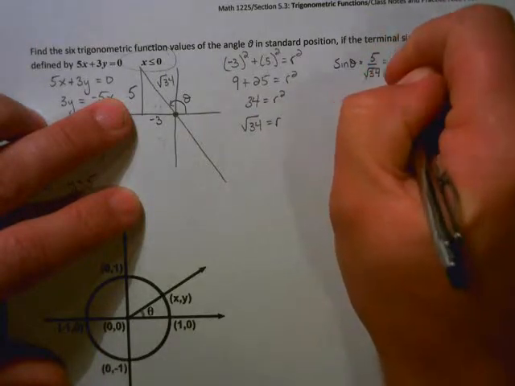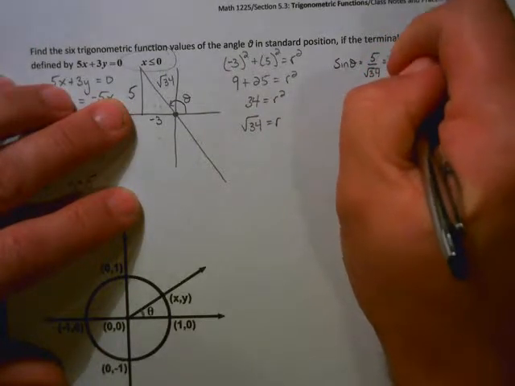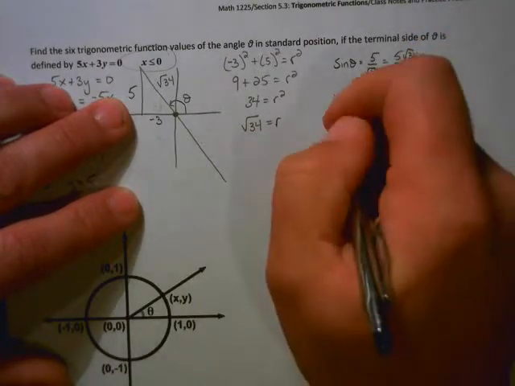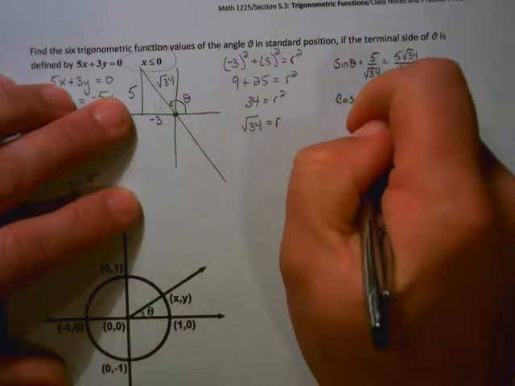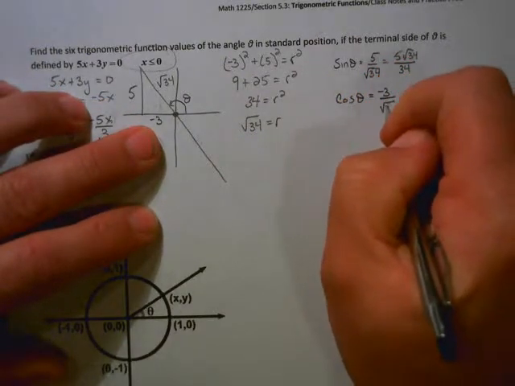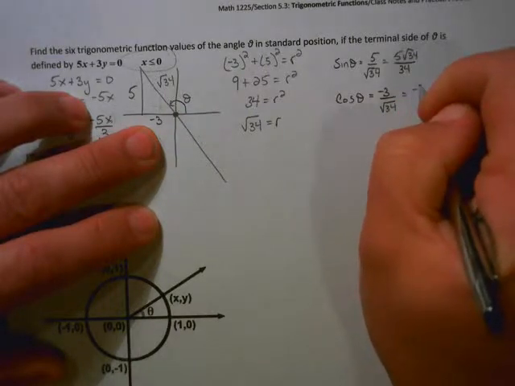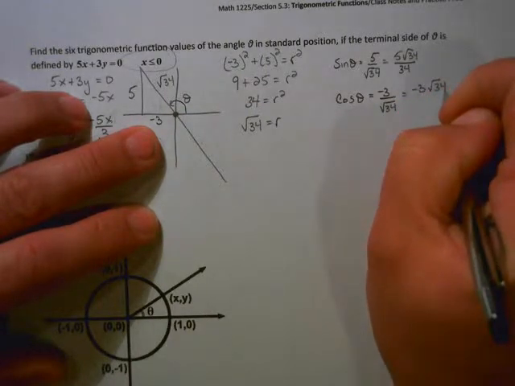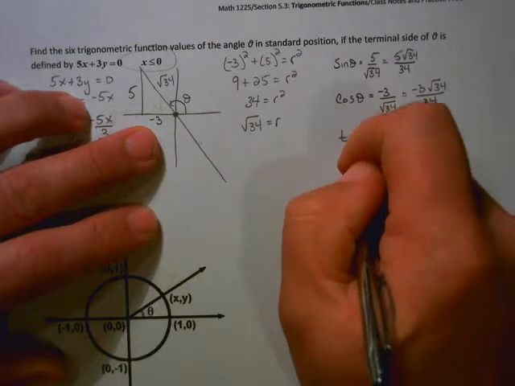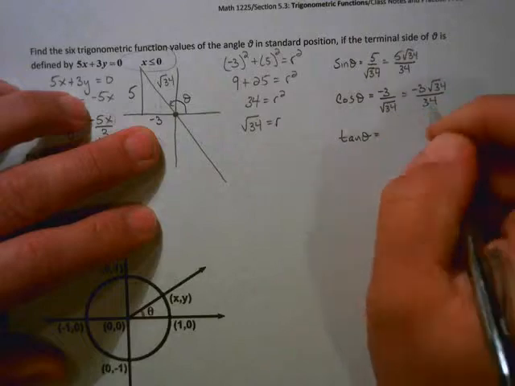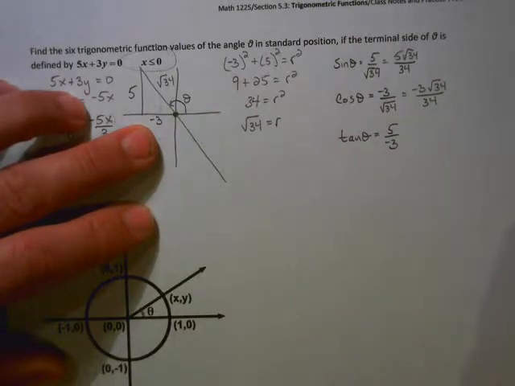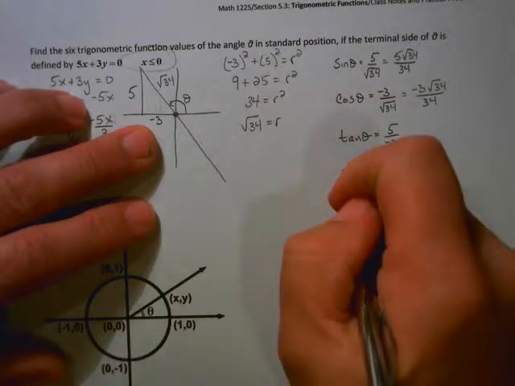So I'm going to rationalize that one. That's going to be 5 square roots of 34 over 34. Cosine theta is going to be x, negative 3 over r, square root of 34. Negative 3 square roots of 34 over 34. Tan theta is going to be y, 5 over x, negative 3. I don't have to rationalize that one.